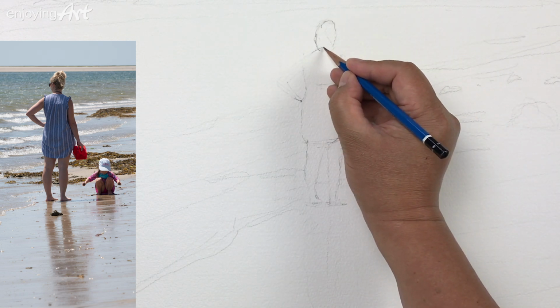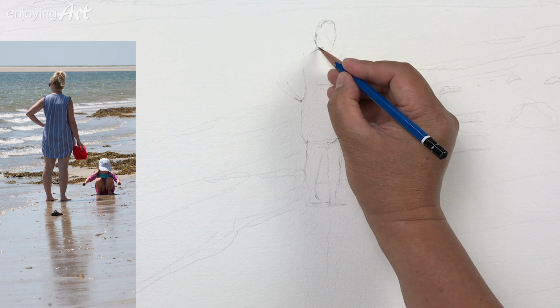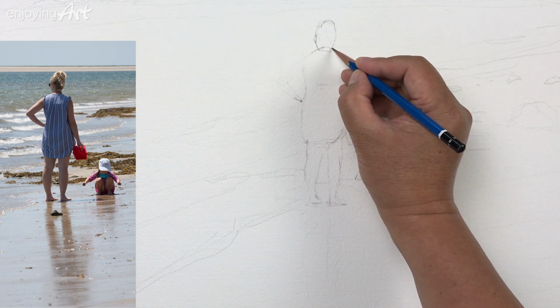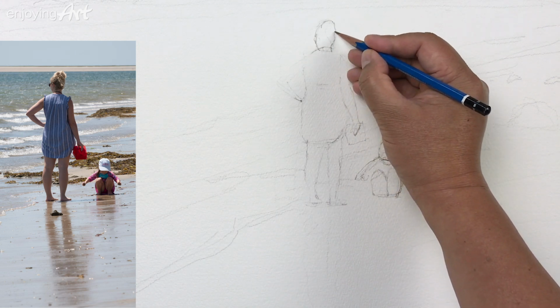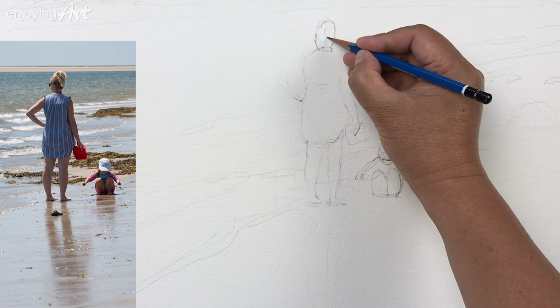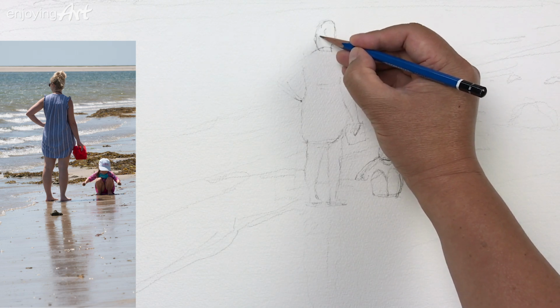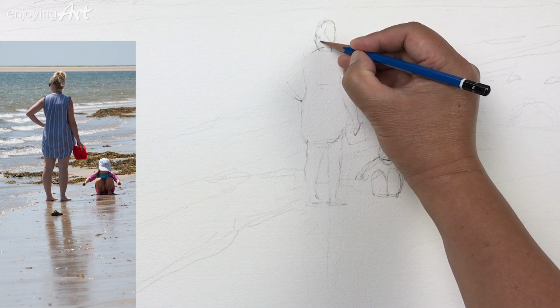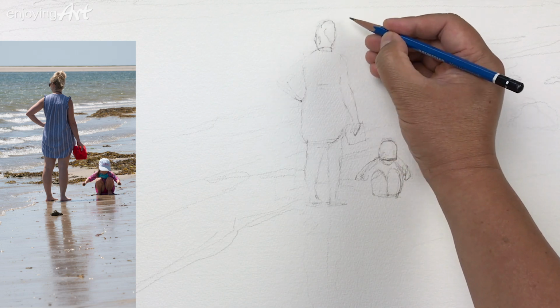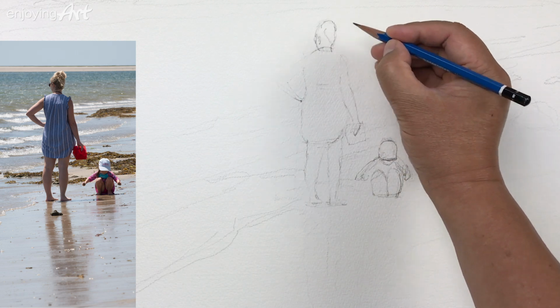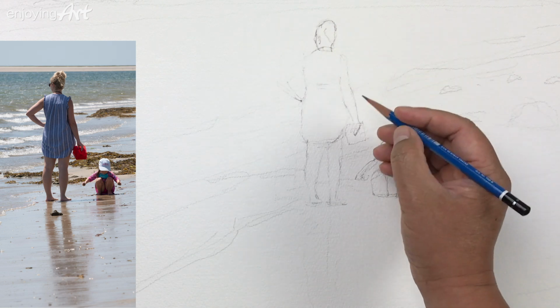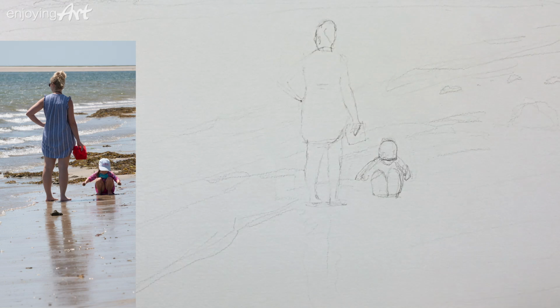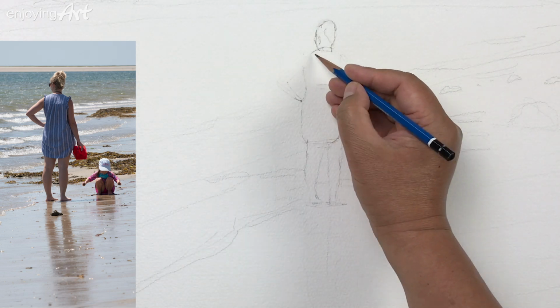And the shoulder coming up here, so we actually see a little light. And the neck over here. The ear is right over here. And then the shoulder.